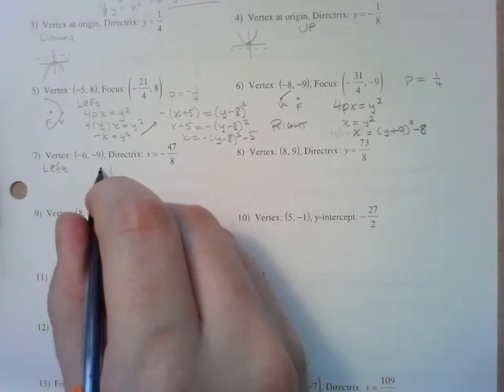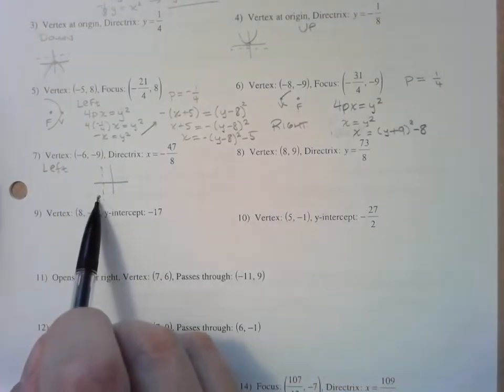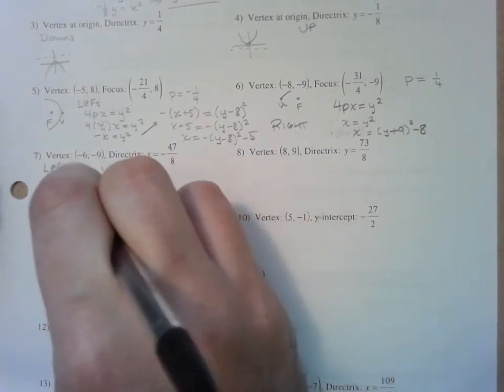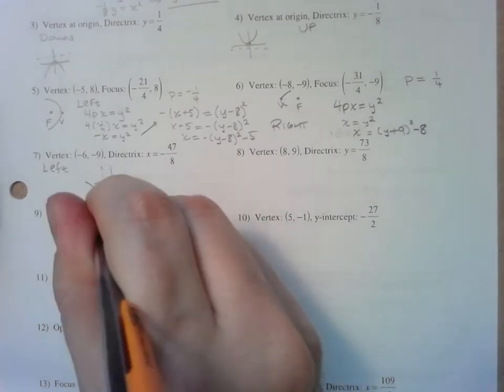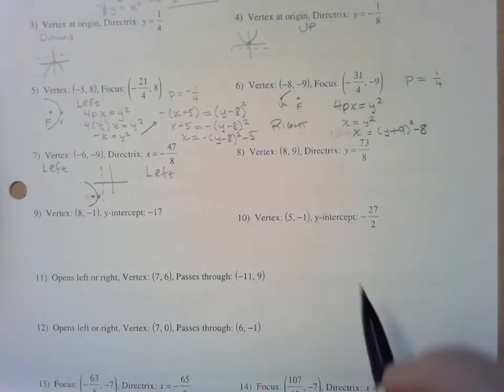This is a little bit before it. So if the vertex is to the left, that means its focus is farther to the left, except it needs to look the same distance away from this. So it would be here. This would open left.